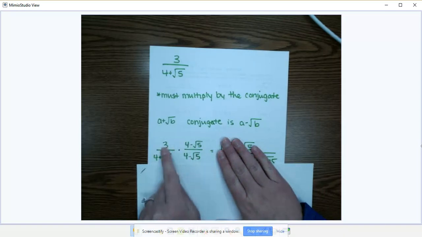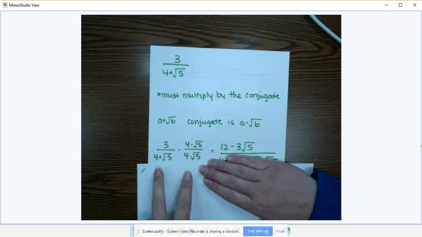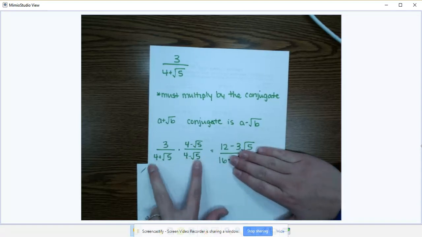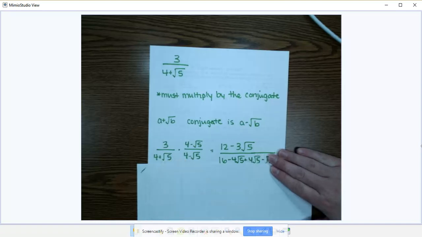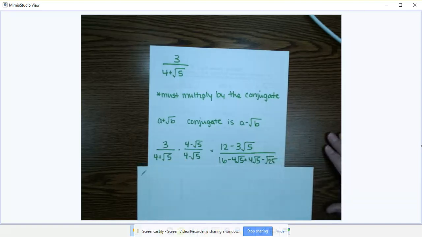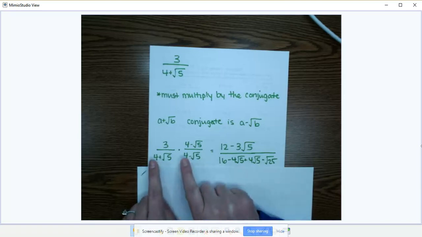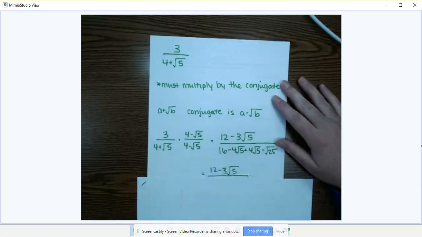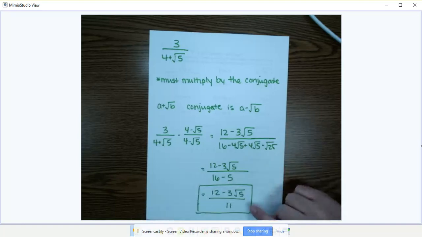We're going to distribute, so the numerator would be 12 minus 3 root 5. The denominator needs to be FOILed, so our firsts would be 16. Outsides would be minus 4 root 5. Insides are plus 4 root 5. And then the lasts would be minus root 25. These middle two terms will always cancel off, so when you multiply by the conjugate, it's okay to multiply just the firsts and the lasts. So we're left with 16 minus 5 on the denominator, because square root of 25 is 5. And then just simplify that as 12 minus 3 root 5 over 11.